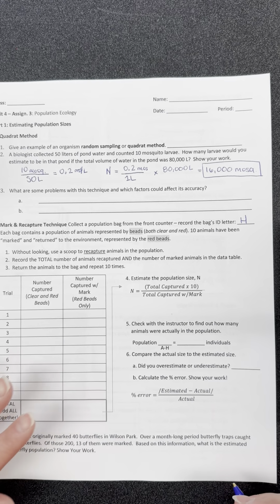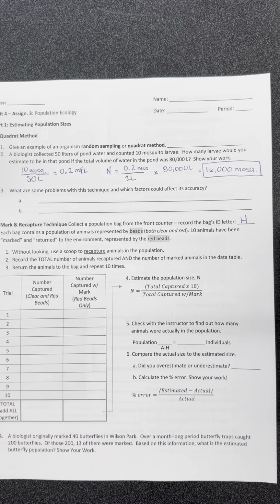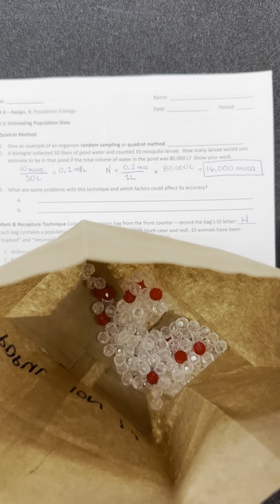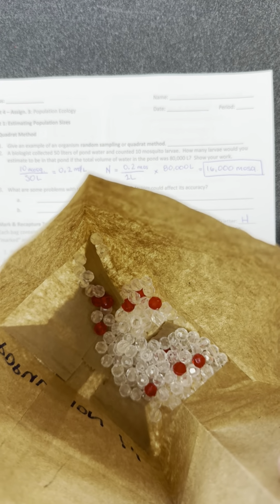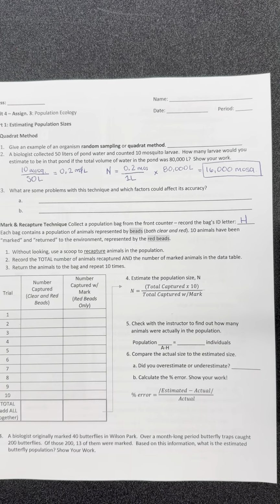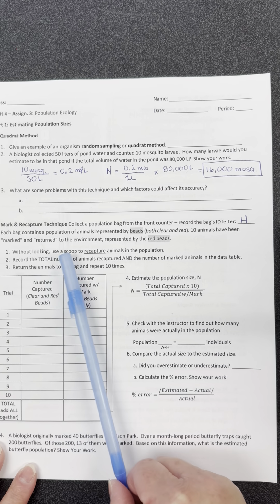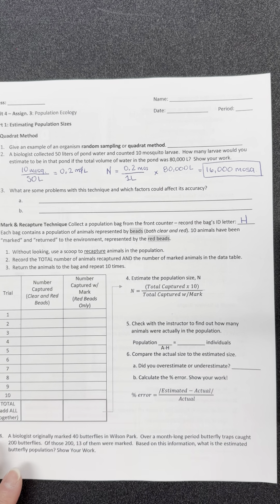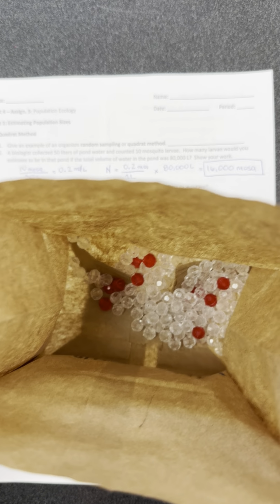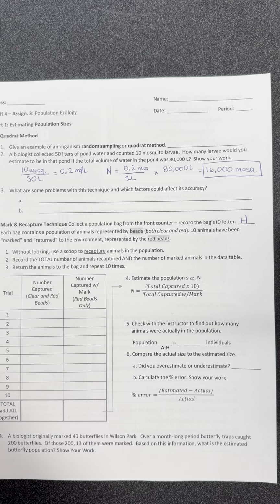And it says each bag contains a population of animals represented by beads, both clear and red. So just to show you guys, there are red beads and there are clear beads inside of the bag. 10 animals have been marked and returned to the environment, represented by the red beads. So inside of the bag, there are 10 red beads in there. Those are our marked animals that we have there. What do we mean by this?